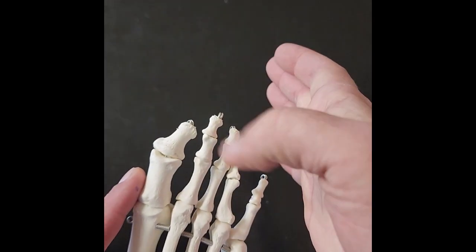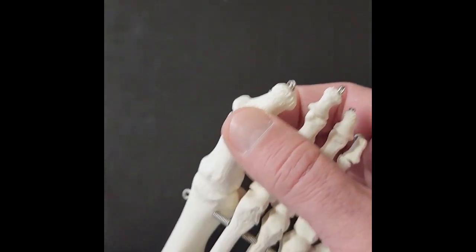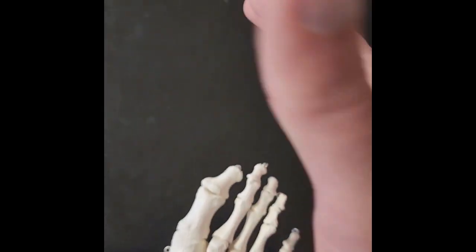Because the big toe is just like the thumb. I've got a distal and I've got a proximal. So remember, there's no middle phalange on the big toe or the thumb.